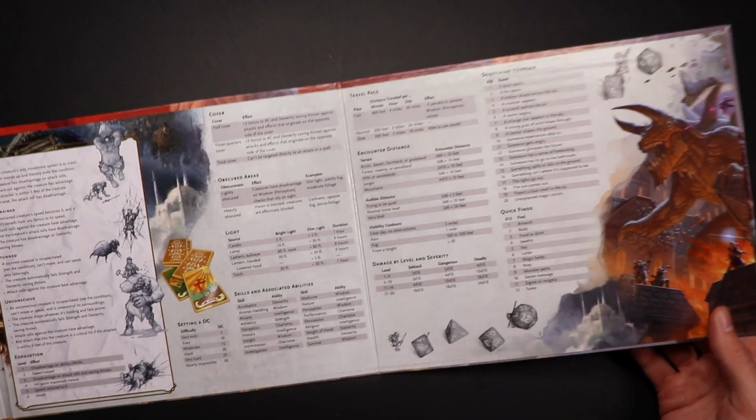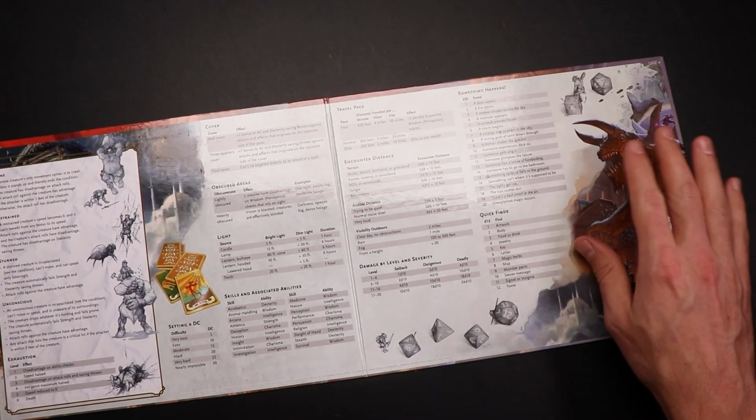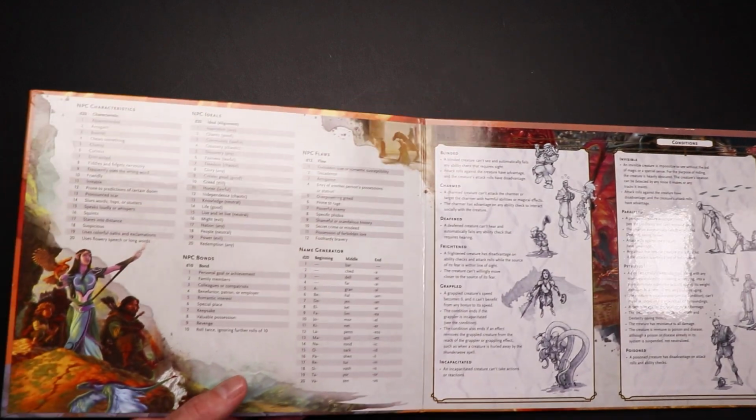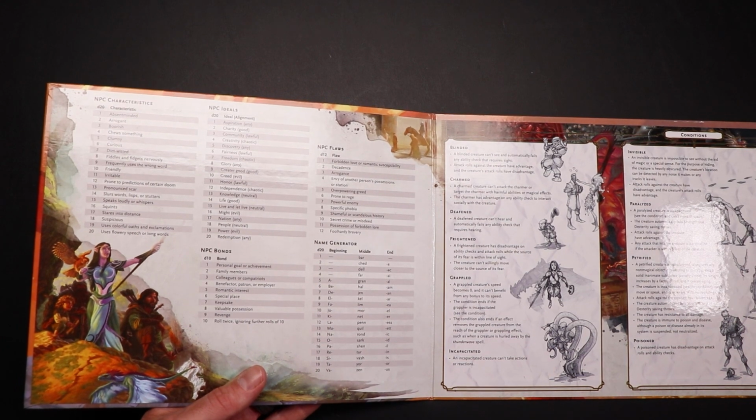On the inside of the screen here, you've got some more art, and I think that's one of the things a lot of people didn't like about it is they felt like, hey, give me more useful stuff here. I don't just want art to look at. That's important for the outside of the screen, but for the DM, give me more tools.